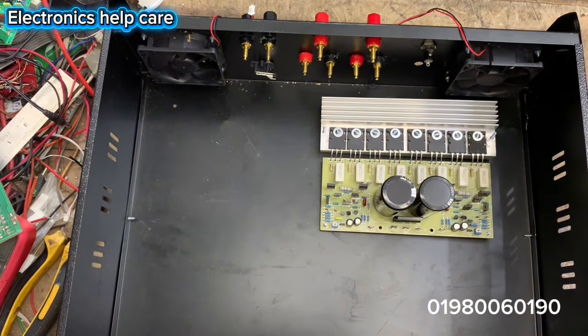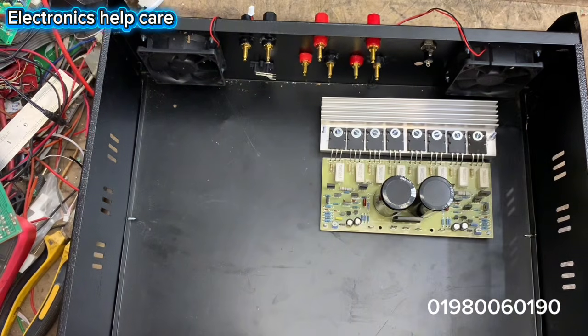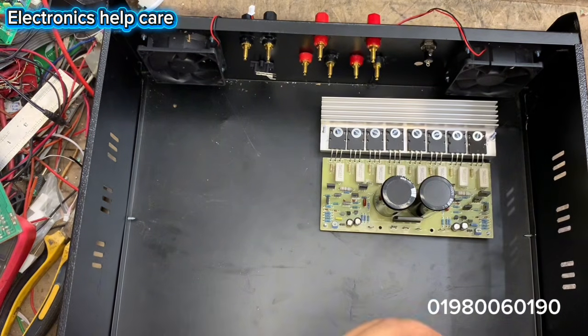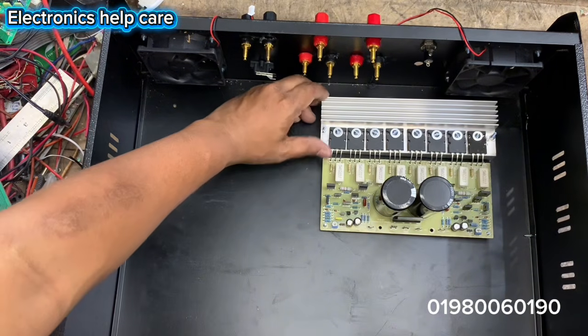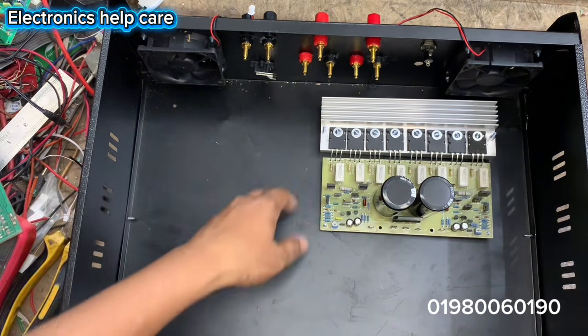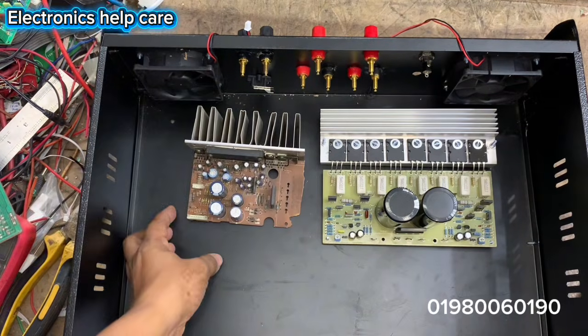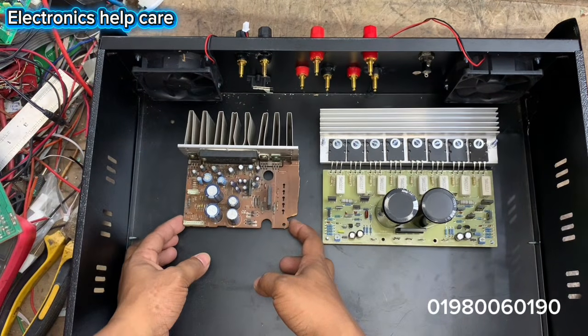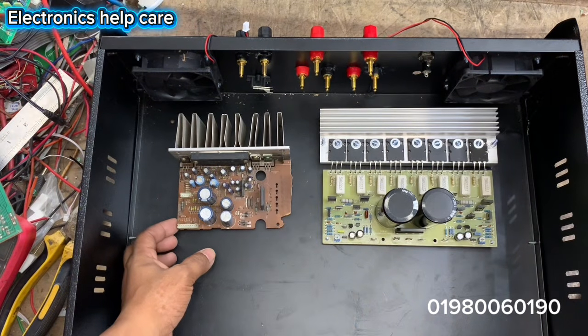Here is the 448 transistor. Per channel there are 4 transistors. Per channel can make maximum 300 watt. This is the surround amplifier. I am using this sticker circuit board for the surround amplifier.